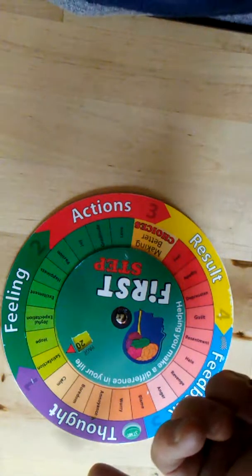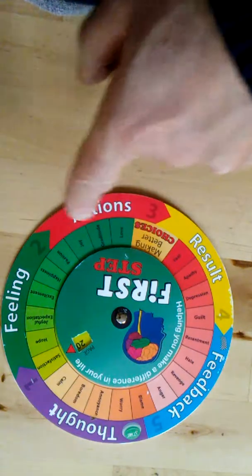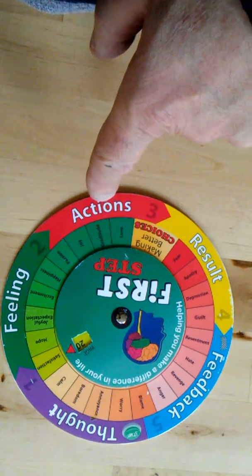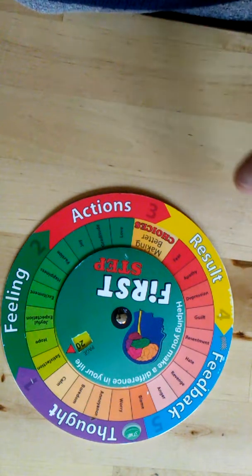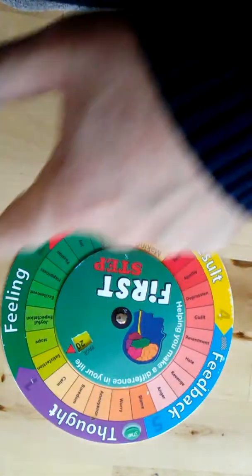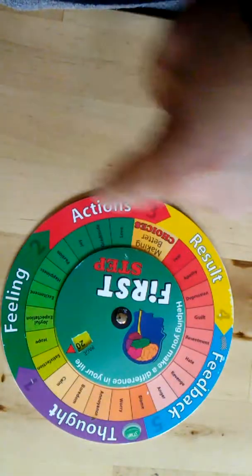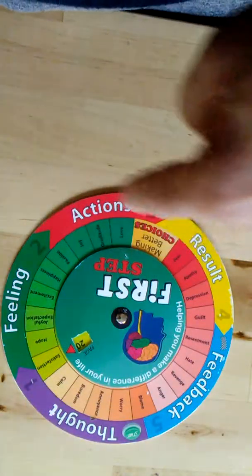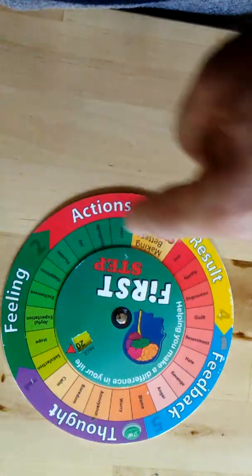So you keep the same thought, you keep the same feeling, then you add to your actions. And then your outcome. So you keep doing this, you do all 5 steps over and over and over again, right? Like a broken record. Guess what? You create a habit.